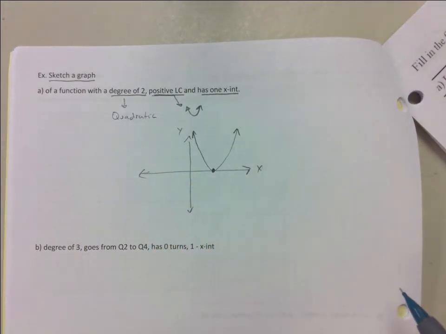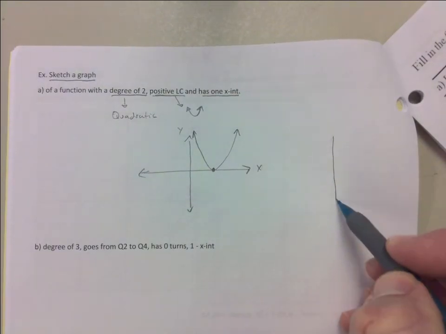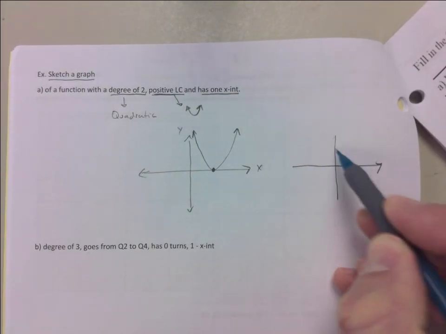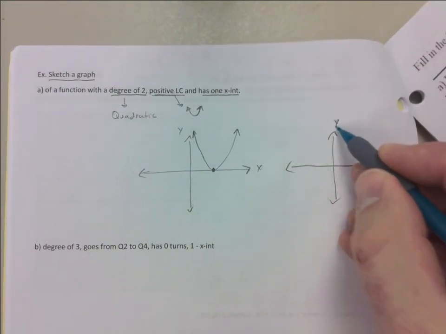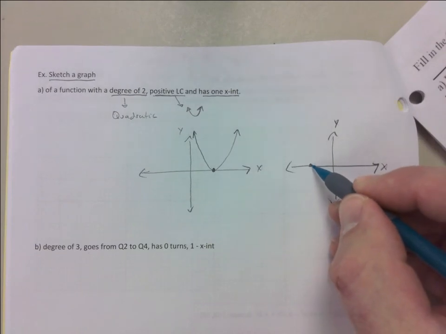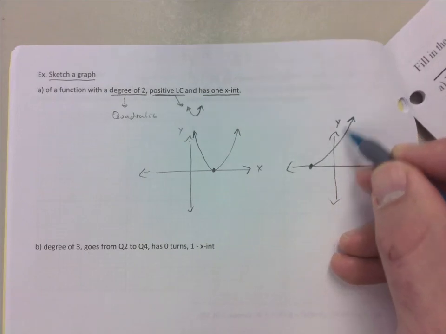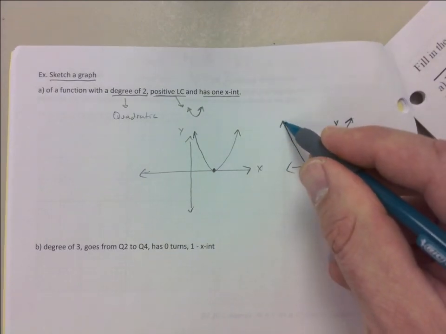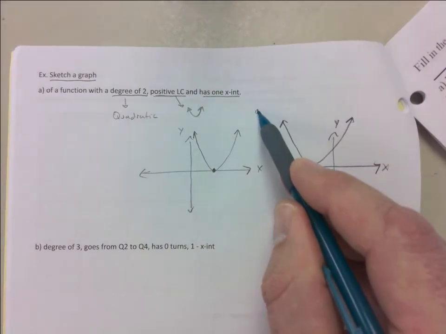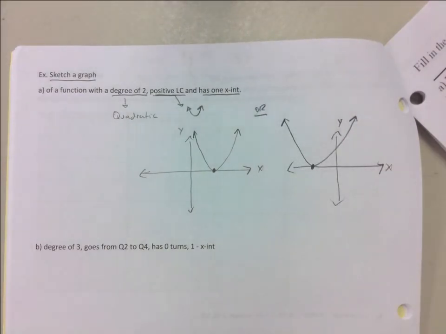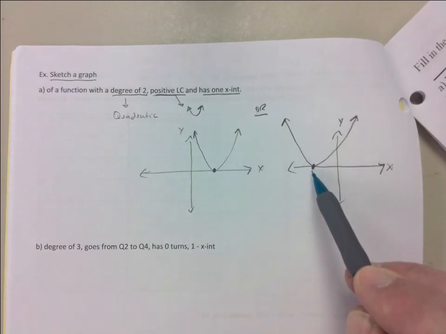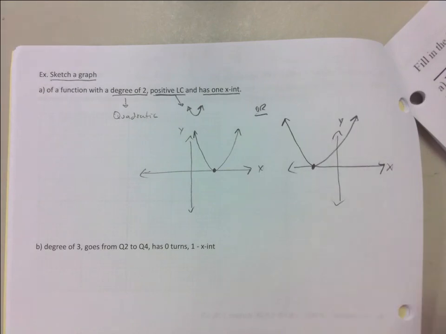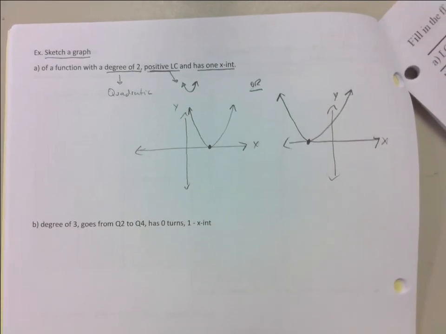You could have a variation of it if you'd like to. Let's say you're like, well, my parabola is going to be over here, and it's going to touch it once there, and it's going to open up that way. So either one is fine. It's a parabola. It only has one x-intercept, and it goes up from there. So that's what I would expect you to do there.